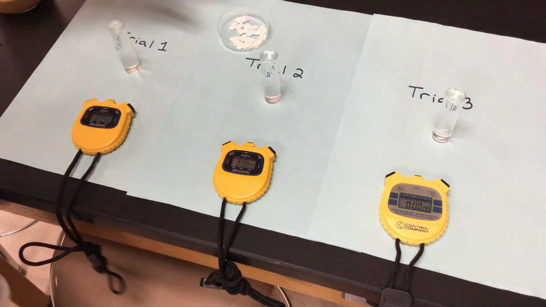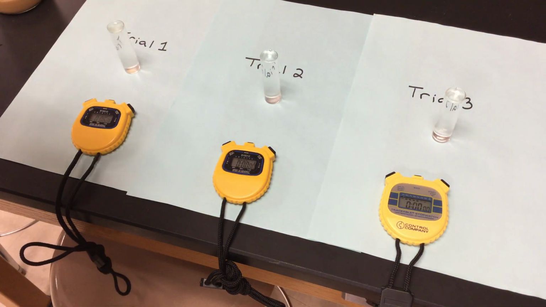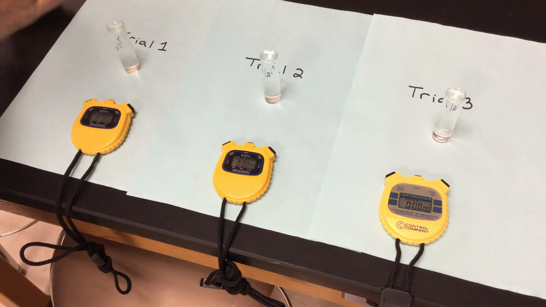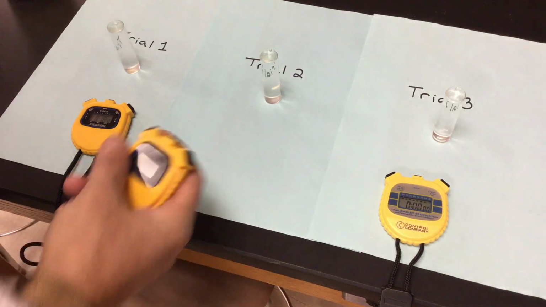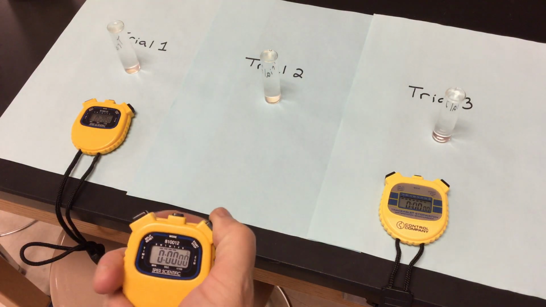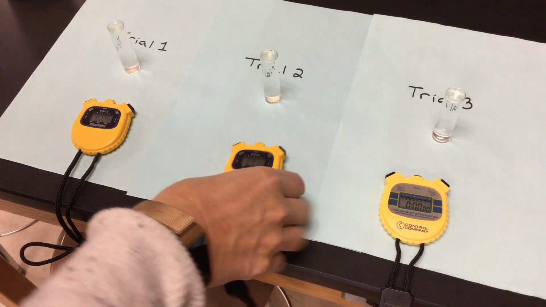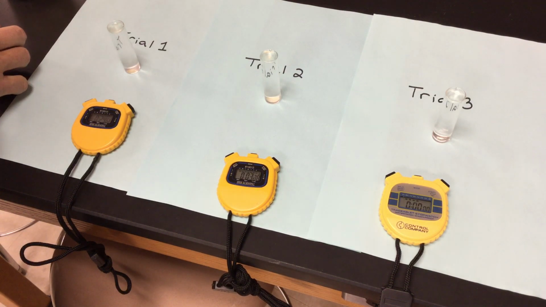I want to do the same thing for trial number 2. My little yeast on my filter paper disc. As much off as I can. Same thing. I'm dropping it into the hydrogen peroxide with a pH of 3. I'm starting my time. My third one, same thing. So all of these are a pH of 3.